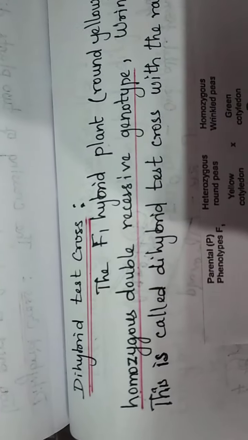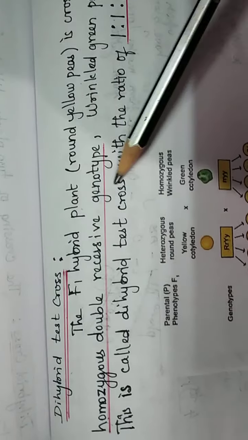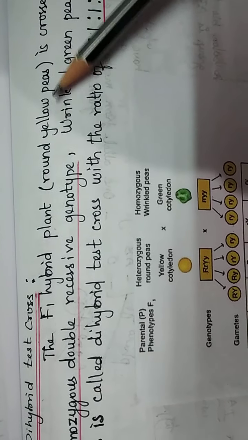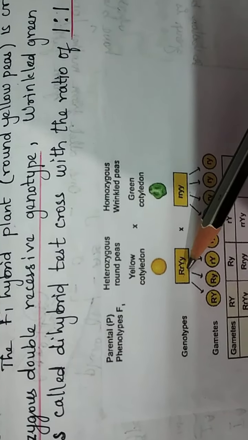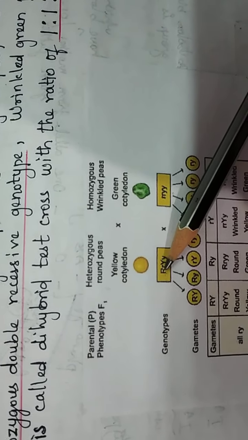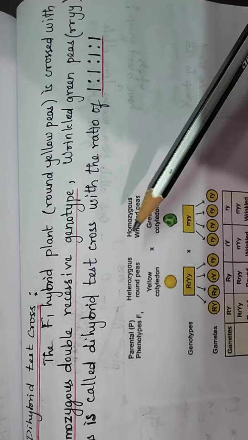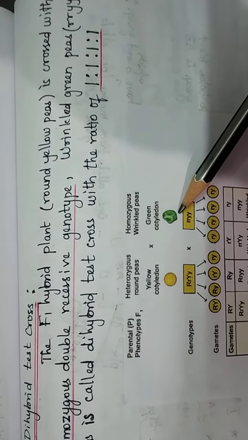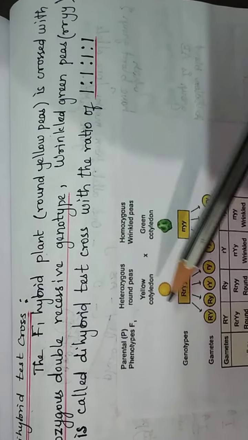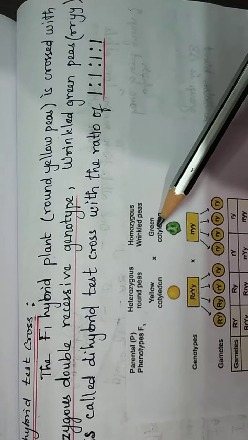So what is the ratio of a dihybrid test cross? Another experiment followed by Mendel: if the F1 hybrid, that is round yellow, capital R small r, capital Y small y, is crossed with the homozygous double recessive genotype, or with one of the parents, it is called a test cross.